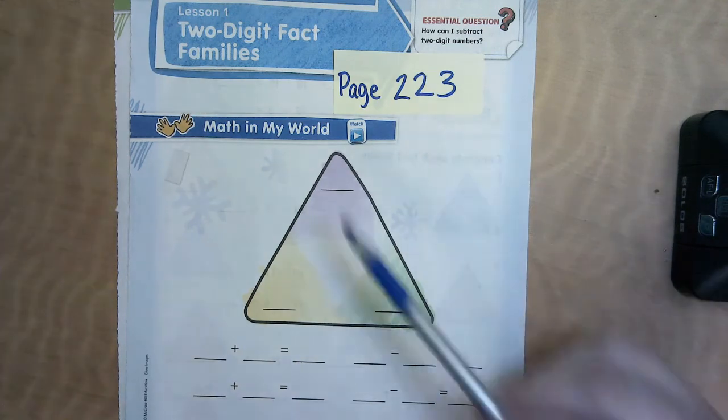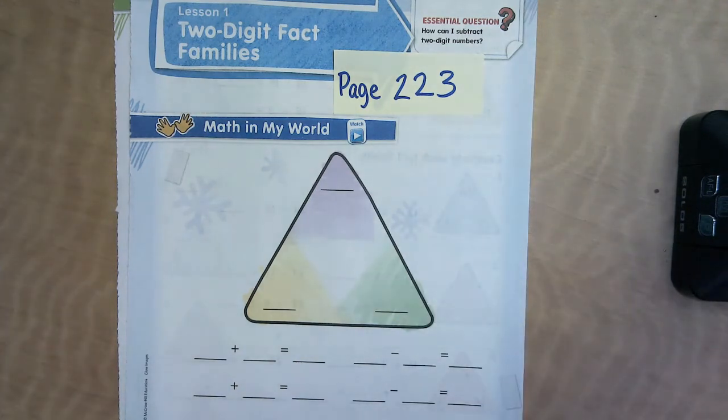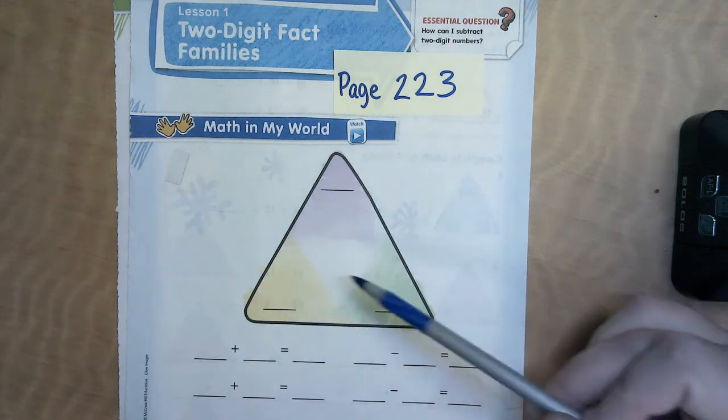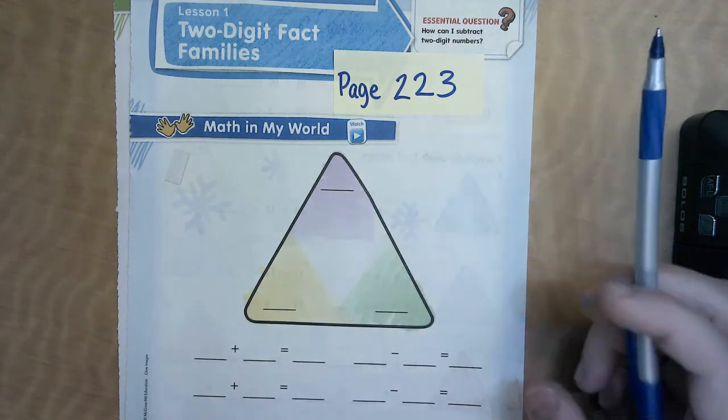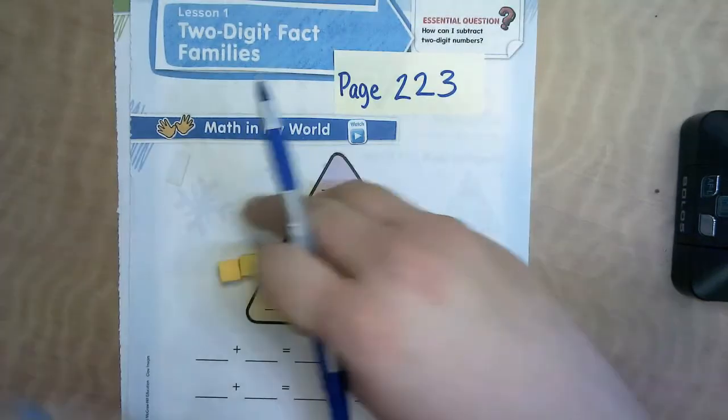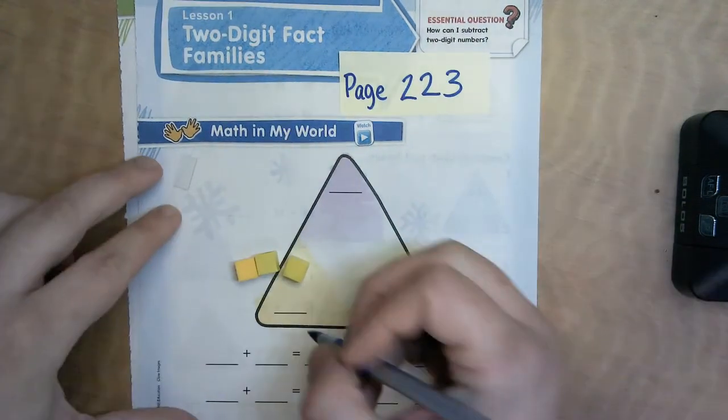I'm going to go ahead and start talking through what we're going to be working on today. You can turn to this spot with me, and then when you get there, you can just follow along. Today we're going to be talking about fact families in Archback triangles. Now, we've talked about this before. If we have a number like 3, I'm going to put 3 of my yellow cubes over here.